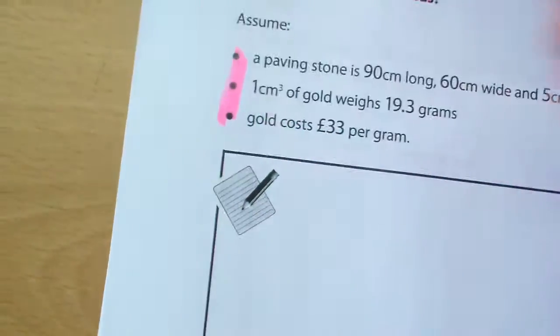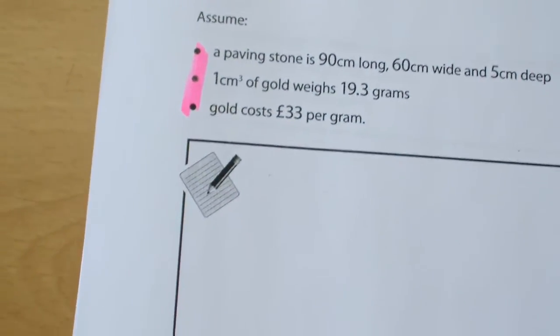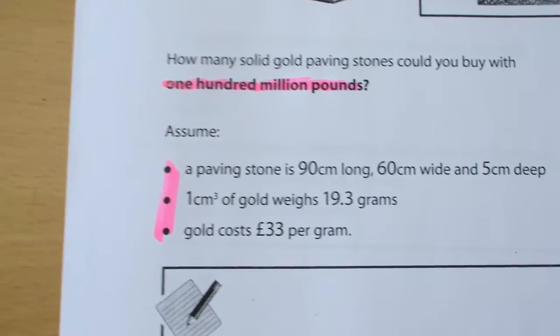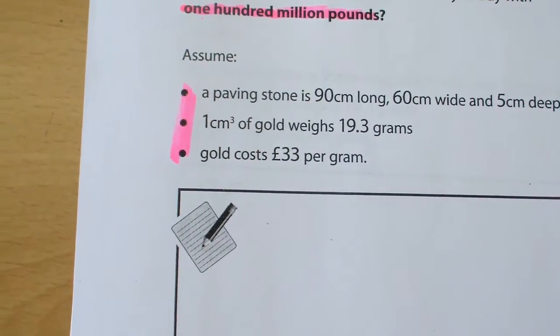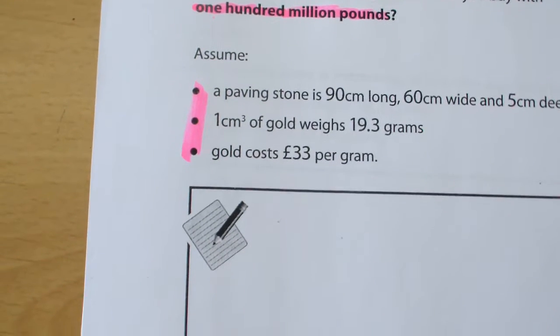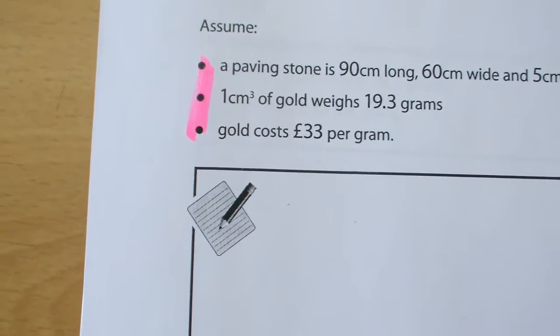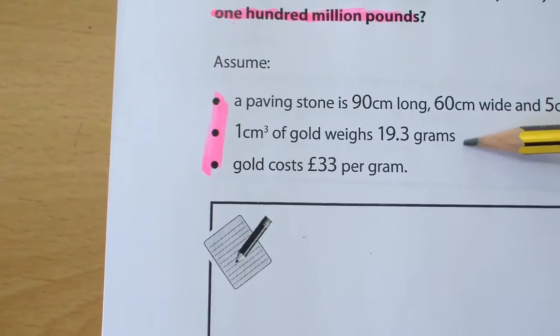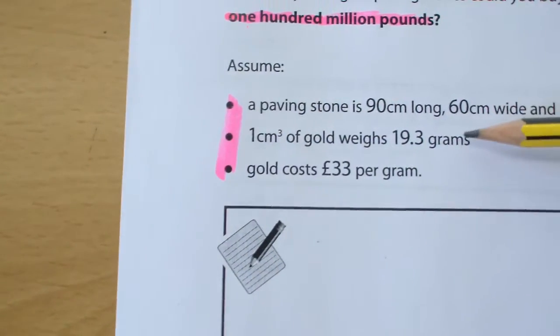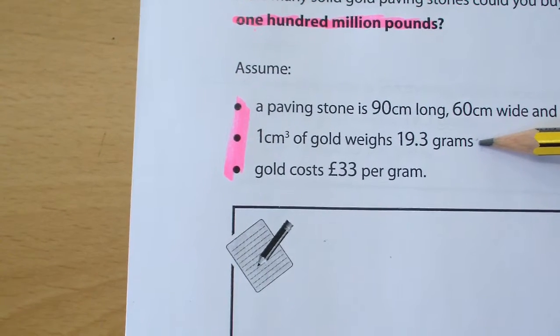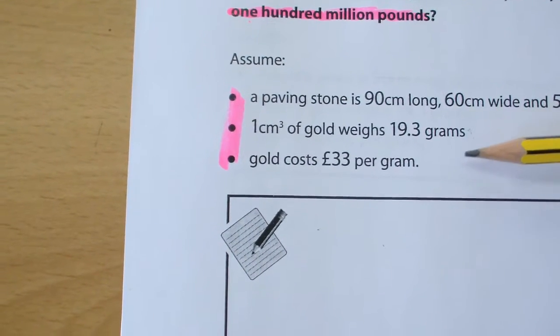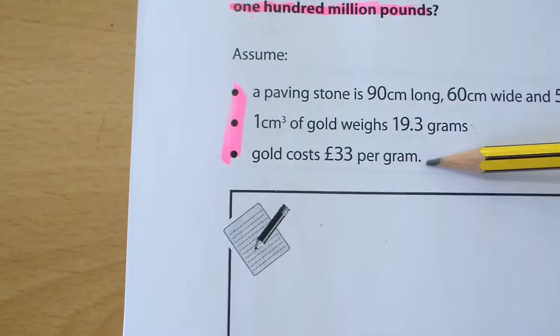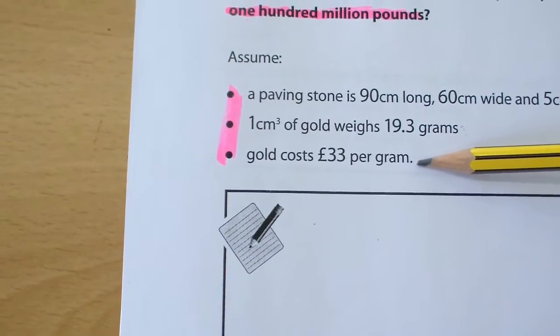This is all of your key information. So we're going to need to calculate a couple of things. We first of all need to calculate the volume. Once we've got the volume, we can then calculate the weight, because we know that 1 centimetre cubed is equal to 19.3 grams. Once we've got the weight, we know that they cost £33 per gram.